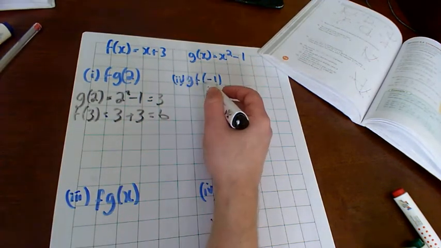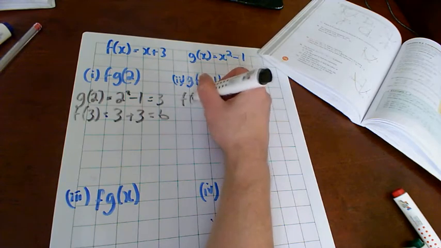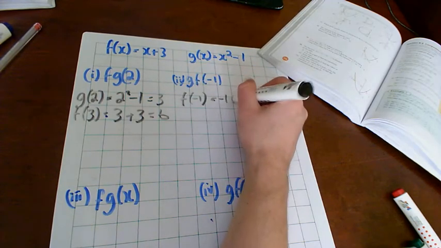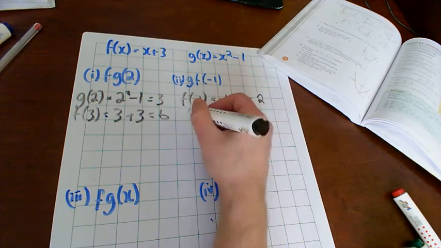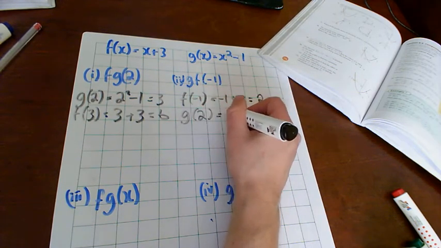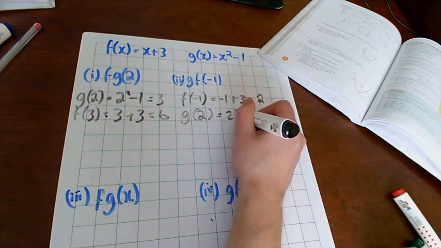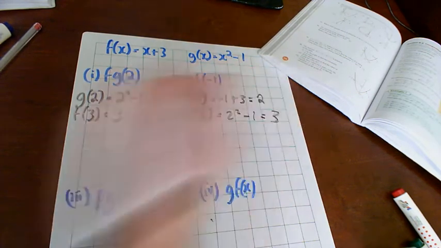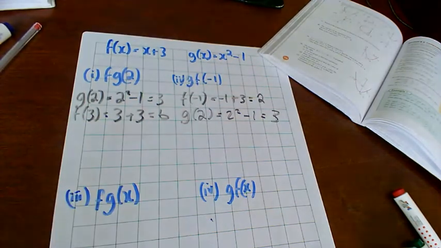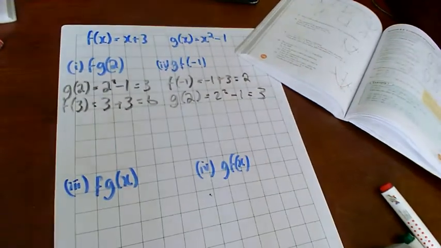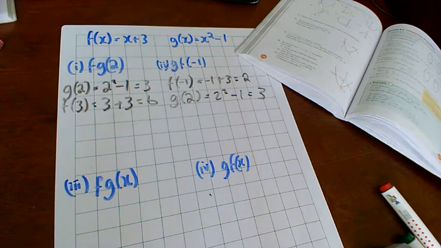This time we're going to find the gf of 2. So the f of 2 is equal to minus 1 plus 3, which is 2. And my answer I'm going to substitute into my g. So now it's the g of 2 we're going to find, and it's 2 squared minus 1, which is 3. They're as simple as it gets. Again, substituting a number in and then substituting your answer into another one.